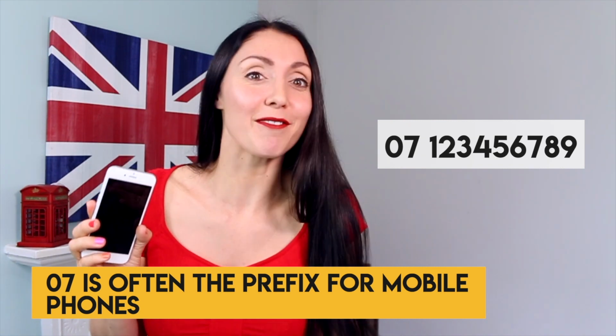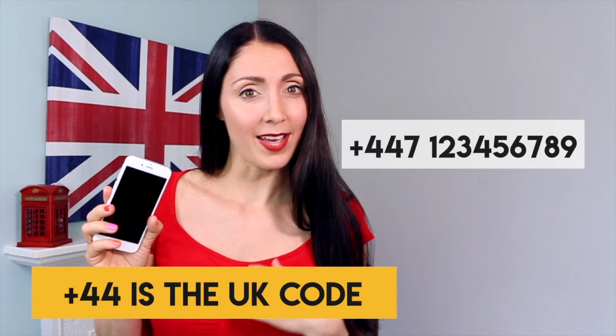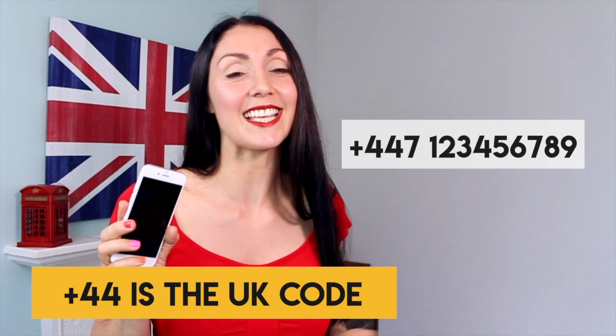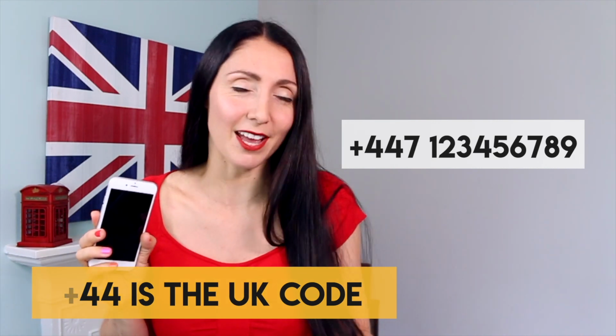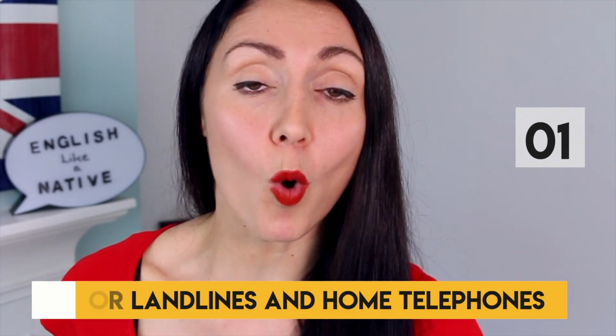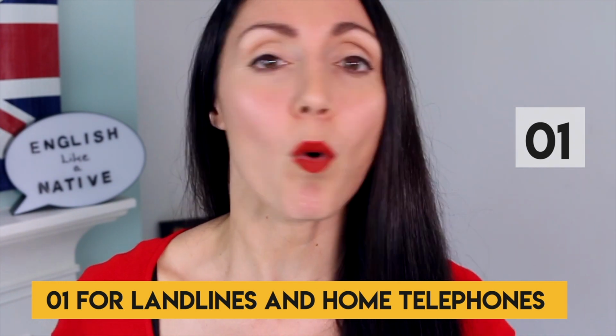So oh seven. But the zero could be replaced with +44 if you're talking to someone in another country and they need the international dialing code. So +447. Other numbers might take on a slightly different format, like an 0800 number, which is used in business, or an 01 number, which is for landlines and home telephone numbers, but we say them all in exactly the same way, with each number being sounded out separately.